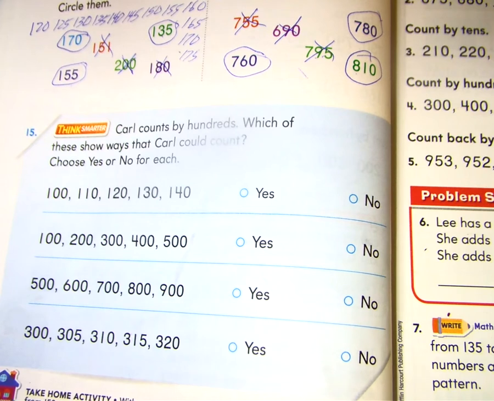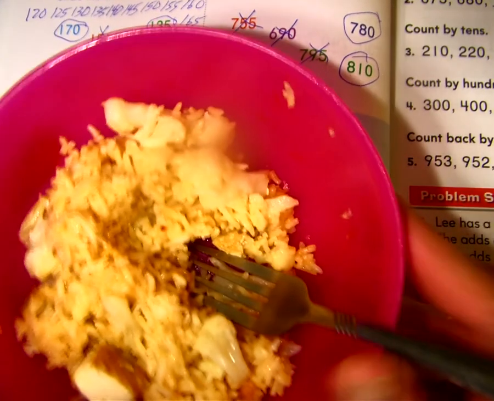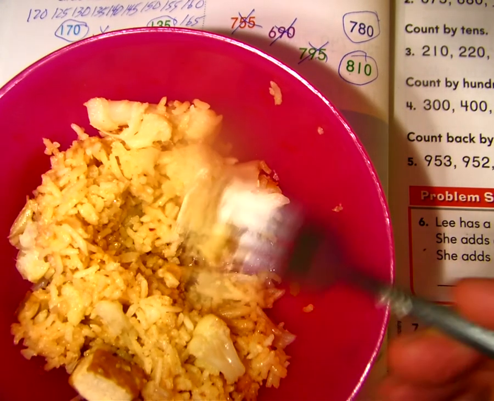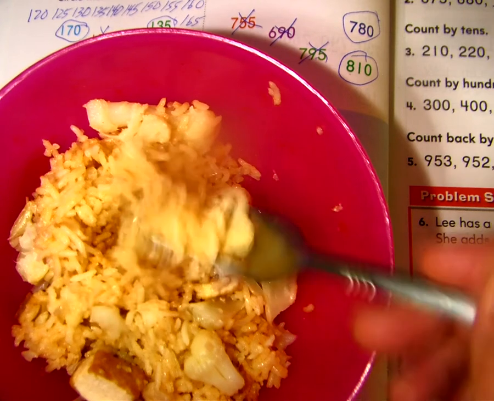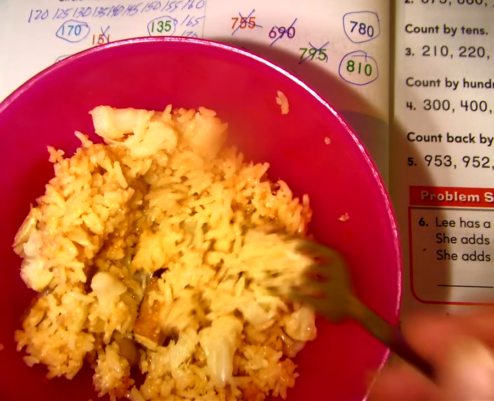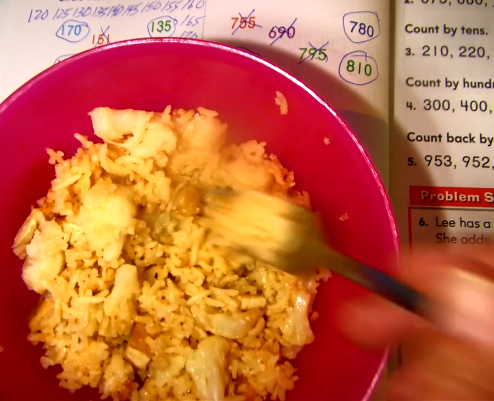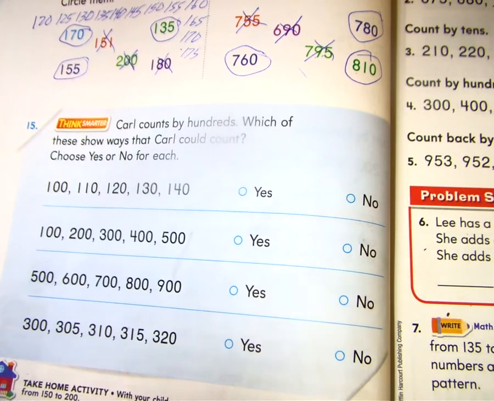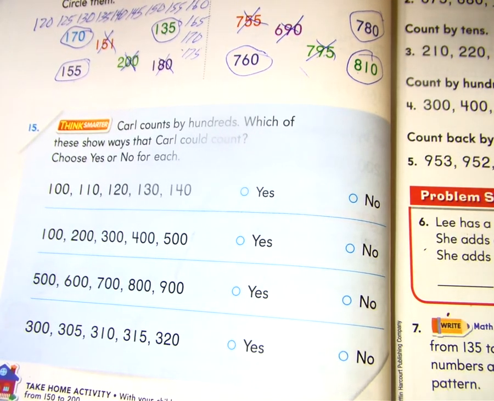A ver. While you're doing that, I'm going to have some of my rice and cauliflower and tofu and chickpeas. Where's my chickpeas? Oh, there's a chickpea right there. Yum, yum.